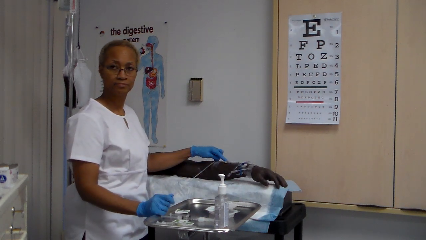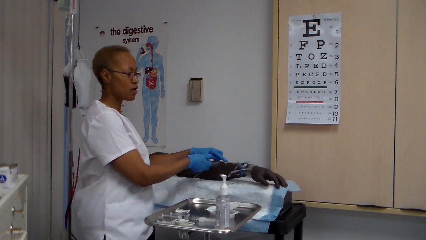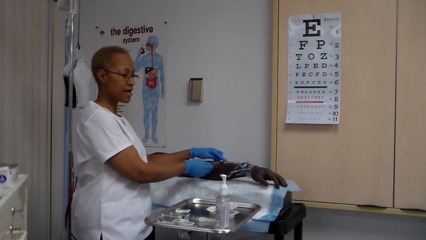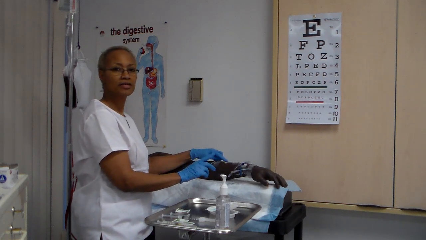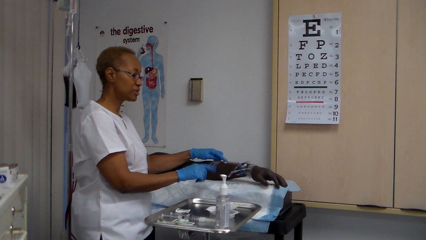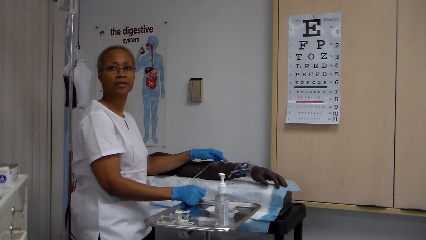Pull back gently on syringe's plunger to aspirate blood return. All right, so you're going to always aspirate back. Look for a blood return that identifies that, yes, that catheter, that angiocath that's in place is in the vein. Okay, you'll see a blood return. All right.